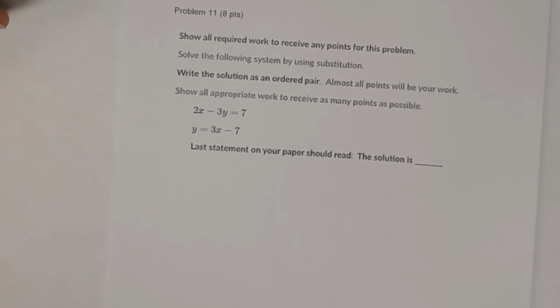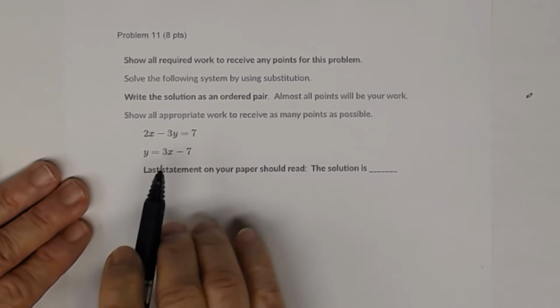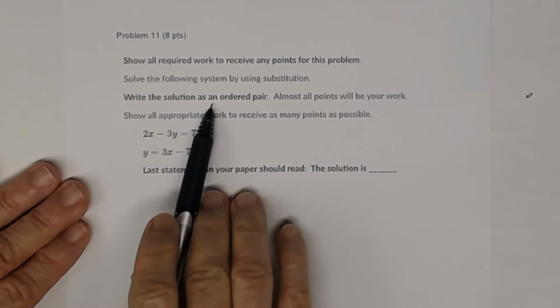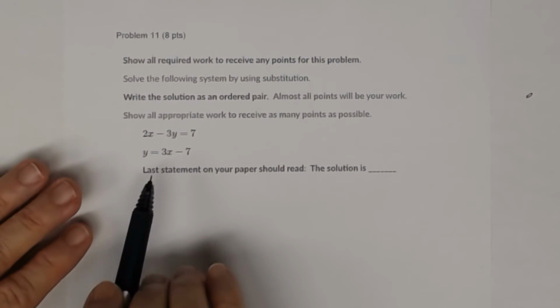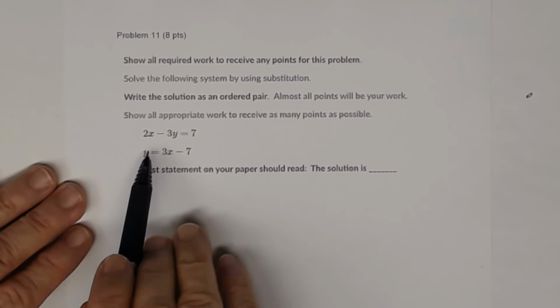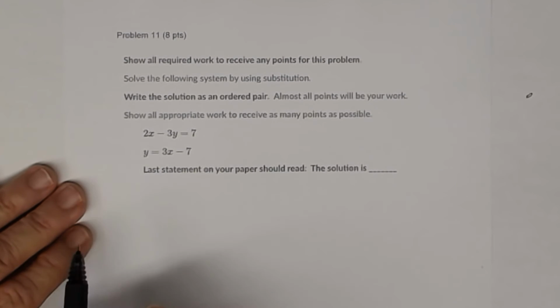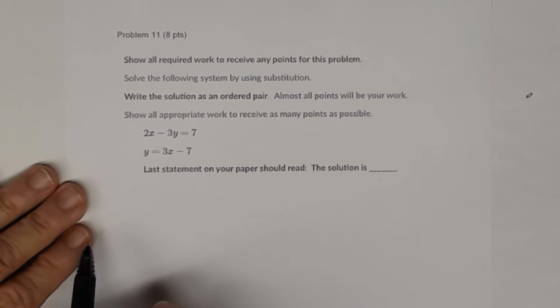Number 11, you want to solve this system. Remember, you're told to write this as an ordered pair, and you're told to use substitution. The easy thing about this problem is that the second equation, the variable y is already by itself. So that's an easy one.